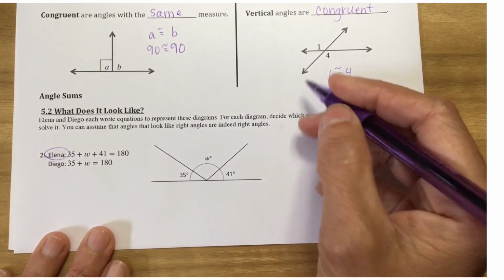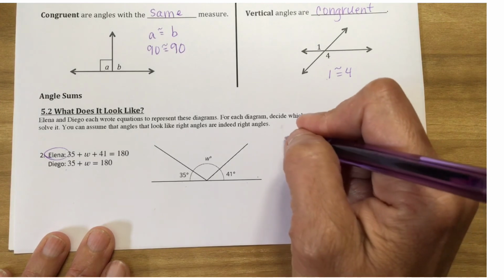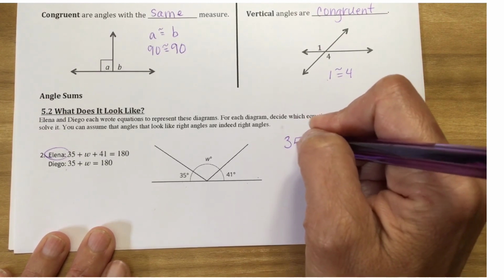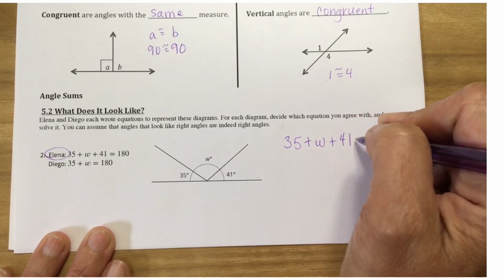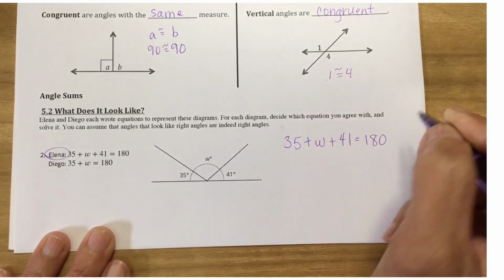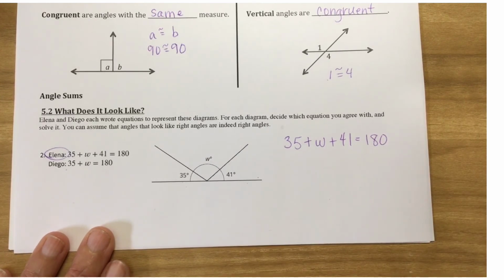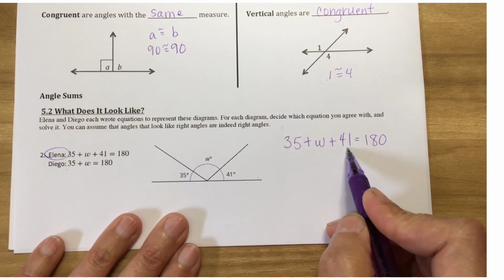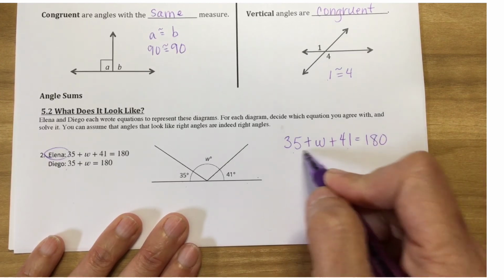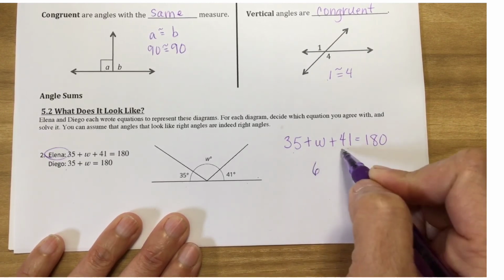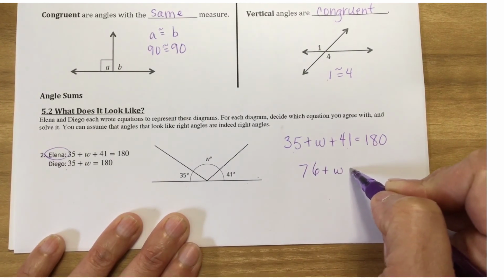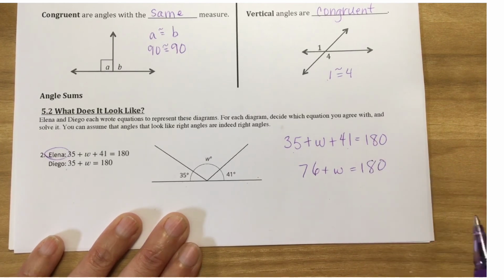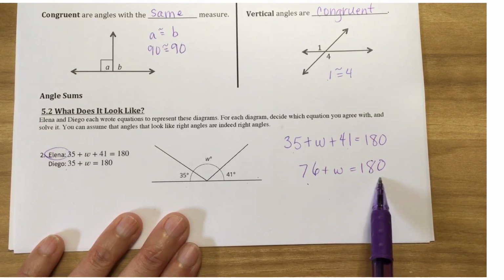So let's find out what that missing measure is. So we're going to take 35 plus W plus 41 is equal to 180. So let's combine our like terms. Let's combine the 35 plus the 41. 5 and 1 is 6. 4 and 3 is 7. So this is 76 plus W is equal to 180. So we have a one-step equation. We just want to take the 76 away from the 180.